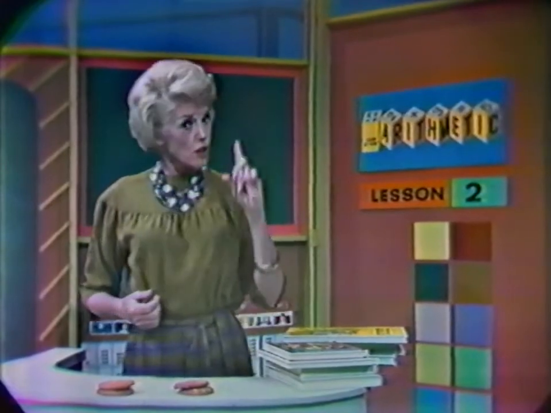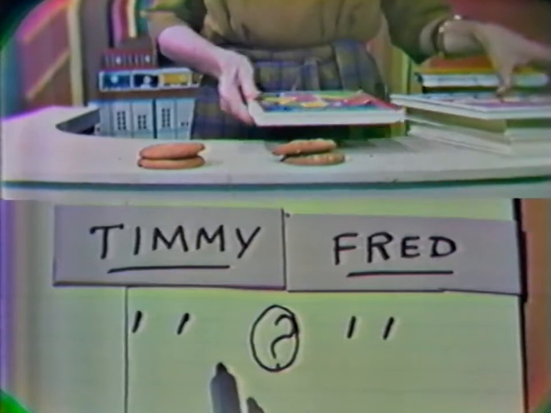All right, did you keep score? Well, now here are Timmy's cookies and here are Fred's cookies. Who has more? We'll see if you're right after the rest of the song. Are you ready again? Because here we go. Keep score now.